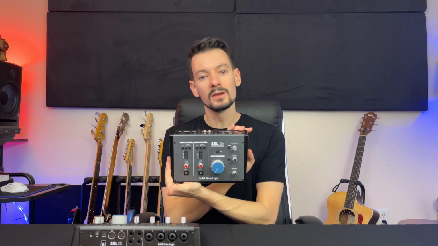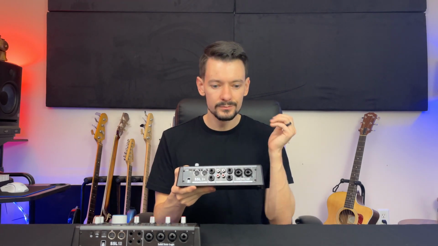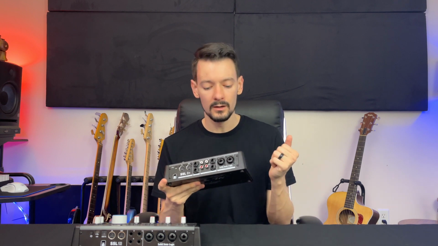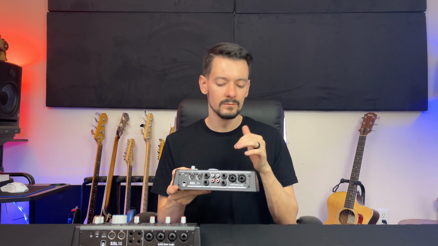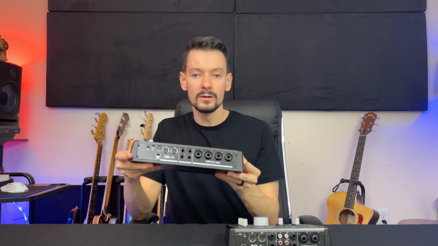The SSL 2 Plus, as the number says, 2, you only get 2 inputs, but these 2 inputs can be mic, line, or instrument. It's that cool combo jack. You can do whatever you want with them. And there's buttons on the front to help you toggle between line or high Z instrument, whatever you want, super configurable.